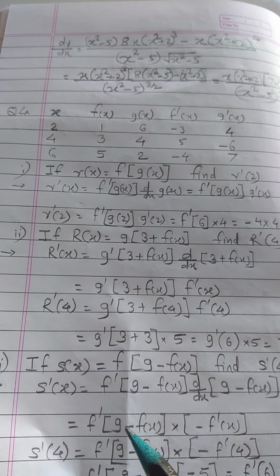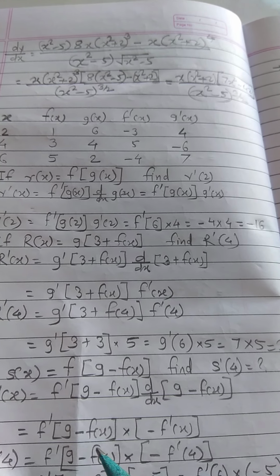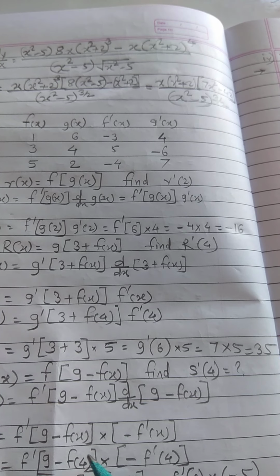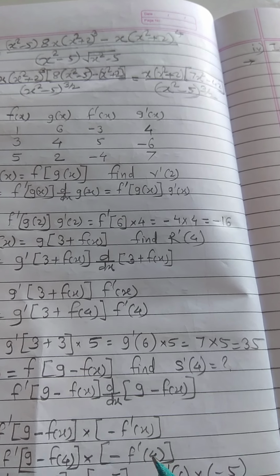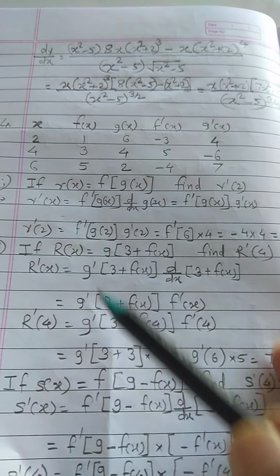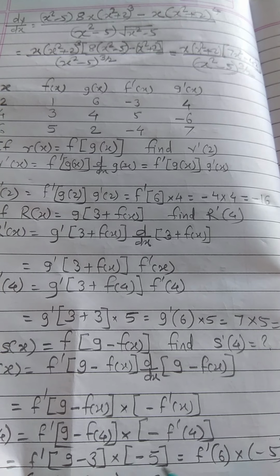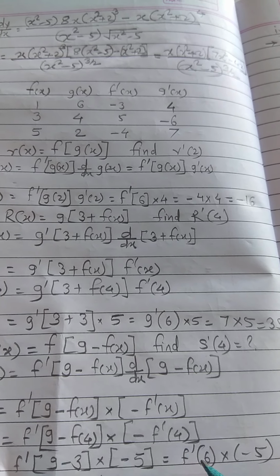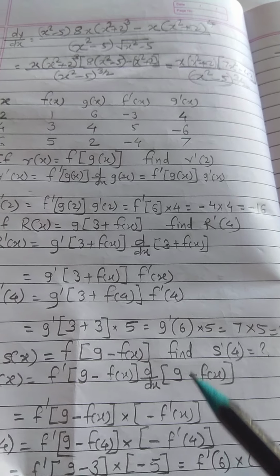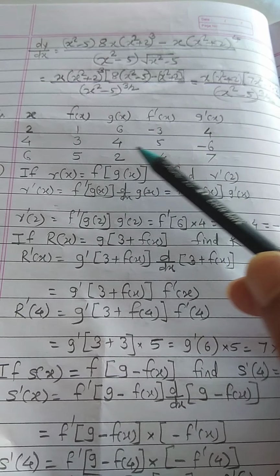Then s dash of 4 will be f of 9 minus f of 4 into this f dash of 4. F of 4 is given as 3. So 9 minus 3 will give you 6. So we want to have f dash of 6 here. And f dash of 4, see f dash of 4 is 5.